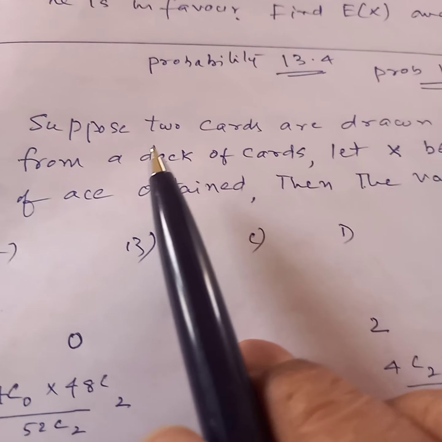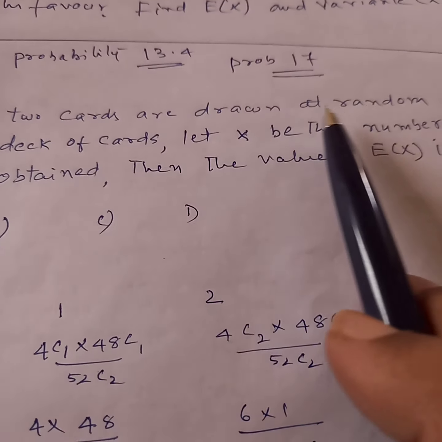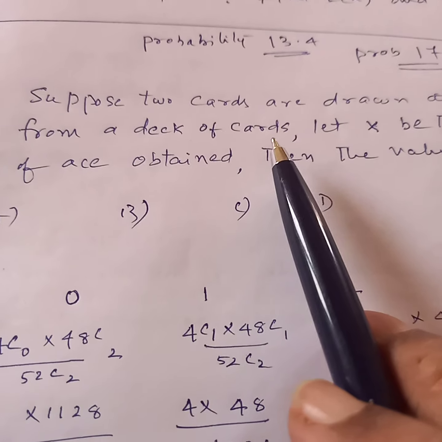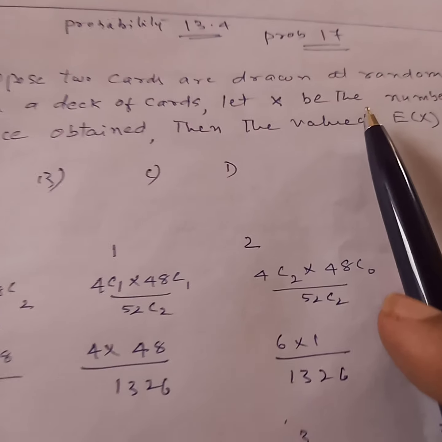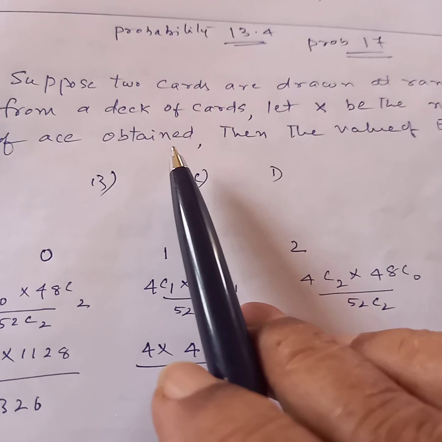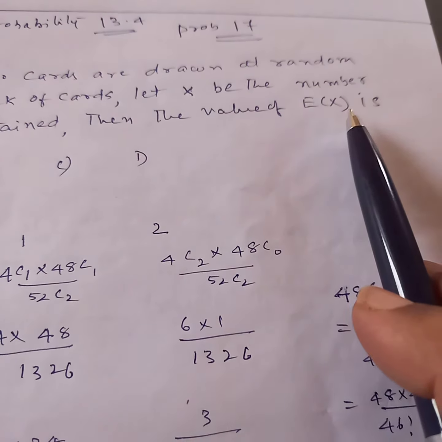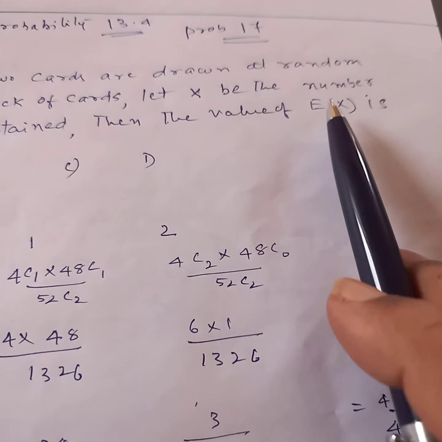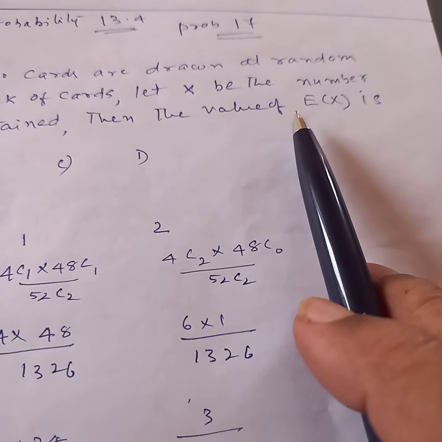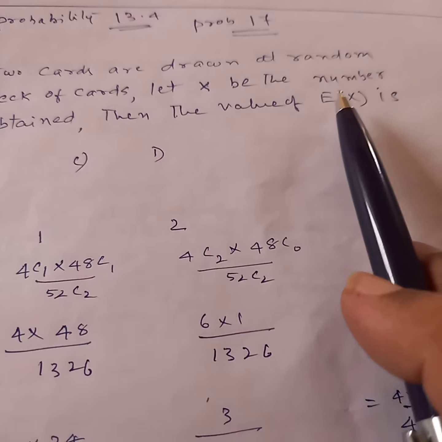So suppose two cards are drawn at random from a deck of cards. Let X be the number of A's obtained. Then we have to find out the value of Ex. Expectation or mean, it's also called. Sometimes it's called Ex, sometimes expectation X or mean X. This is what we have to find out.